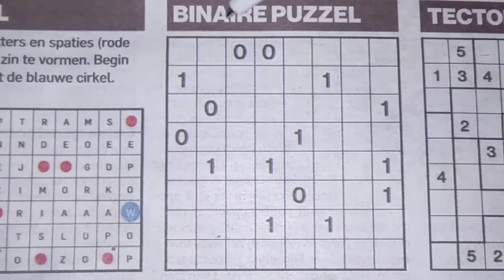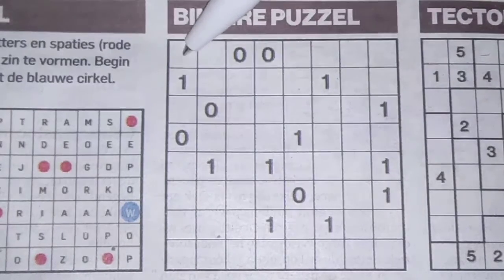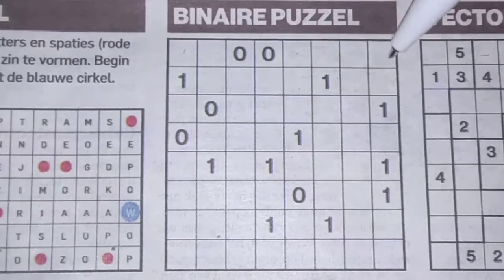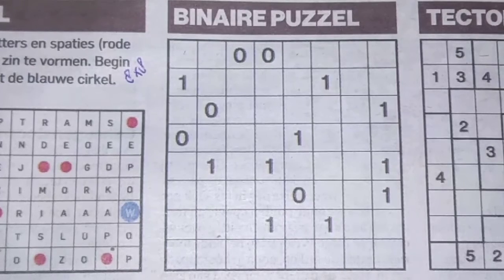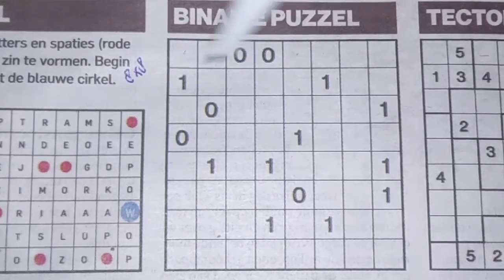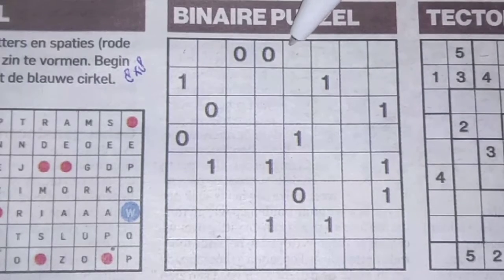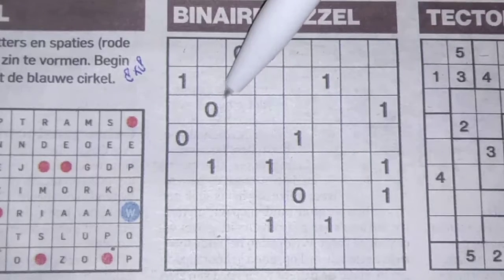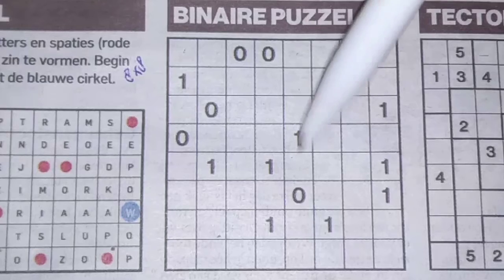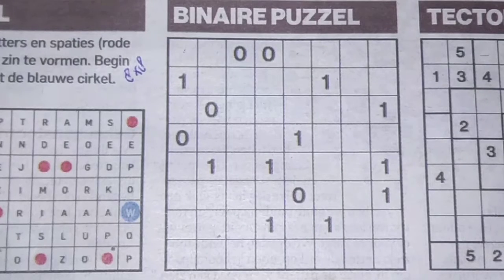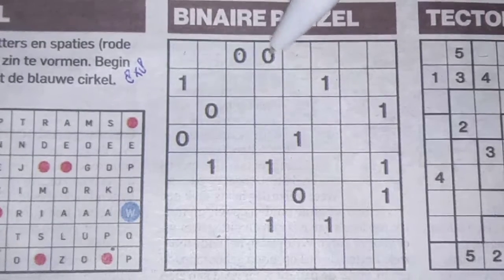Alright, what kind of binary puzzle is this? 1, 2, 3, 4, 5, 6, 7, 8, it is an 8 by 8 binary puzzle. That means in a row or in a column there's always 4 O's and 4 ones. So let's get started. Alright, we have a double O here.